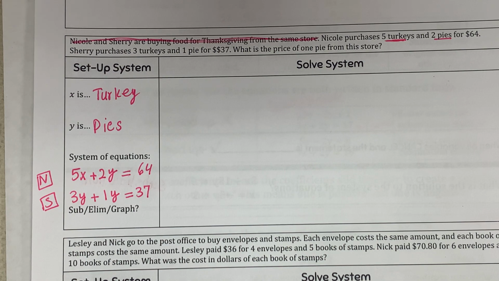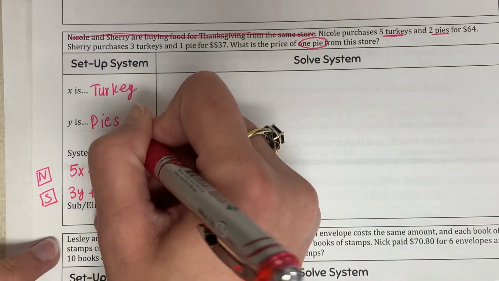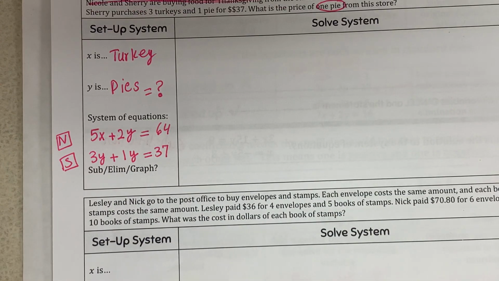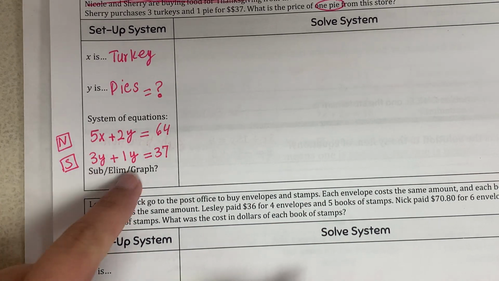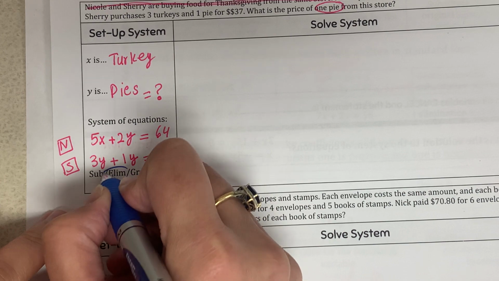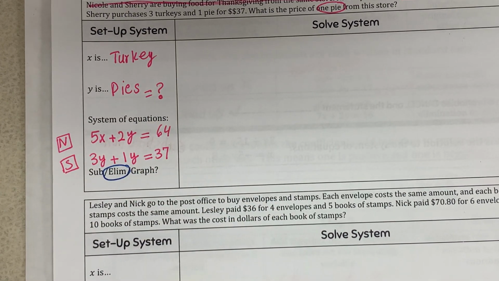All right, what is the price of 1 pie? This is the question, so I specifically need the y value, not the x. Which method are you going to use? You can use substitution, you can use elimination, or you can use graphing, whatever you like. But which one am I gonna use here? Of course, these are lined up perfectly. So I'm actually going to use elimination because these are lined up and all I have to do is multiply by a specific number and then eliminate, with way fewer steps.